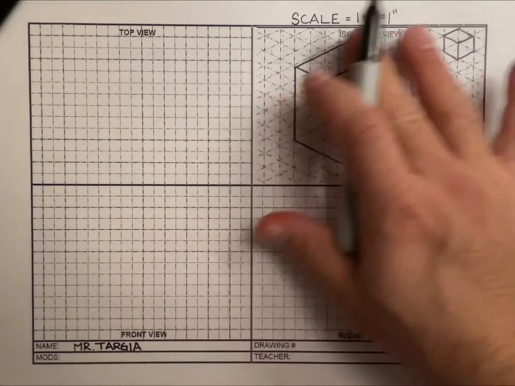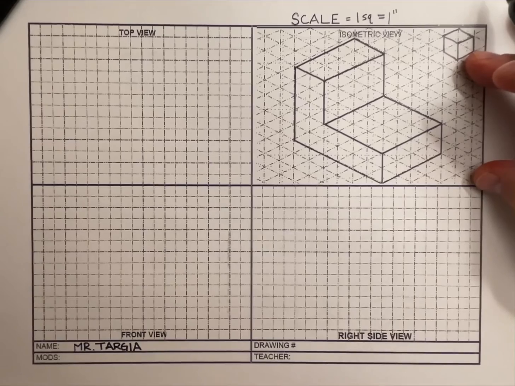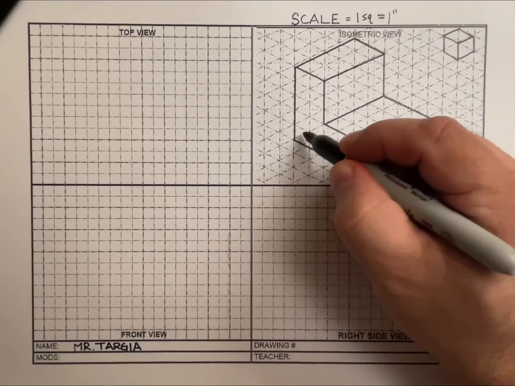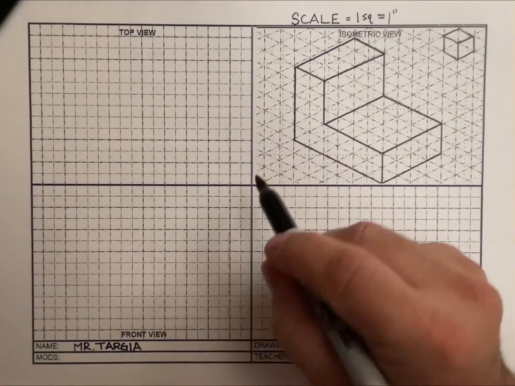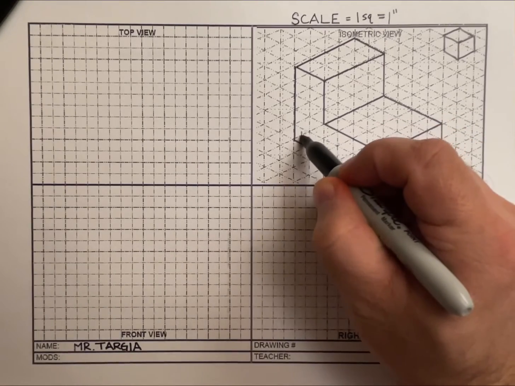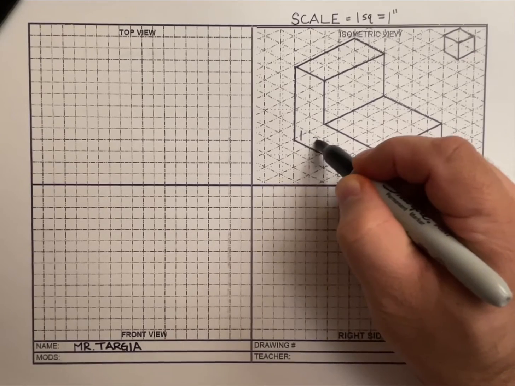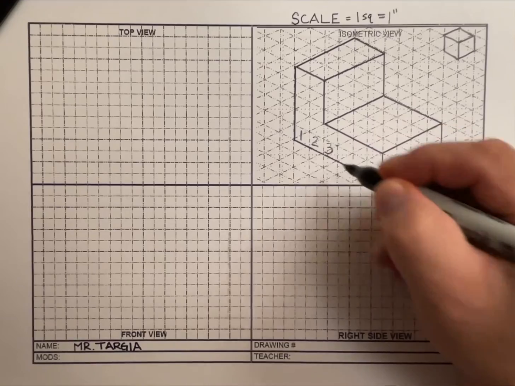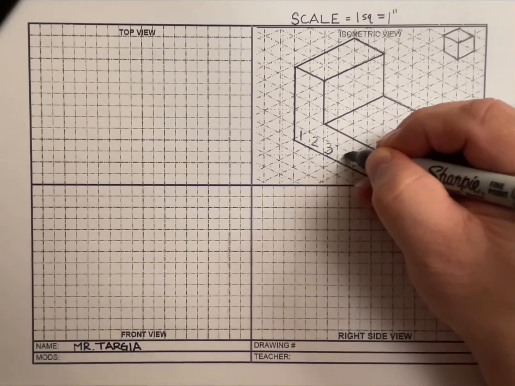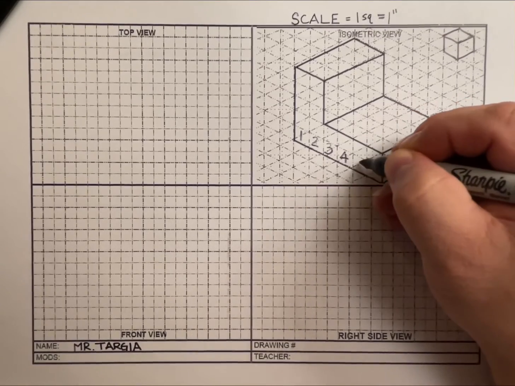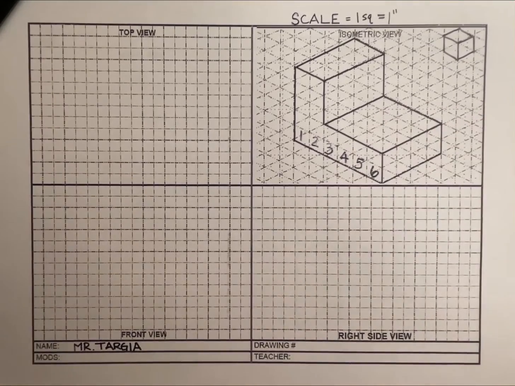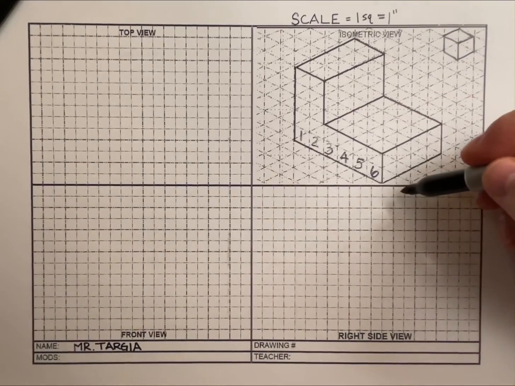And just so everybody's aware, for the overall dimensions of this object, I'm going to number the squares on this drawing. So I'll start here in the lower left-hand corner, and I'm going to number this as number 1, 2, 3, 4, 5, and 6. That's how long it is in the front.